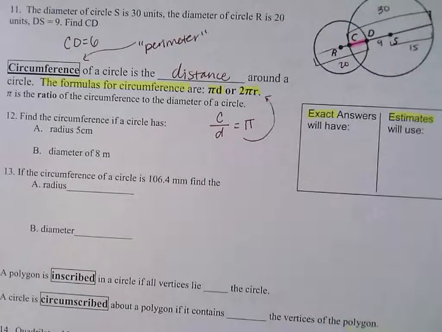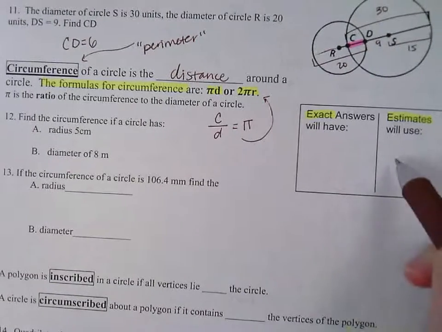So for exact answers, since pi is an irrational number, it's a decimal that goes on forever and doesn't ever repeat. Anytime you multiply something by pi or divide something by pi, you get a decimal that goes on forever and doesn't repeat. So that would be an estimate if you're going to give a decimal.